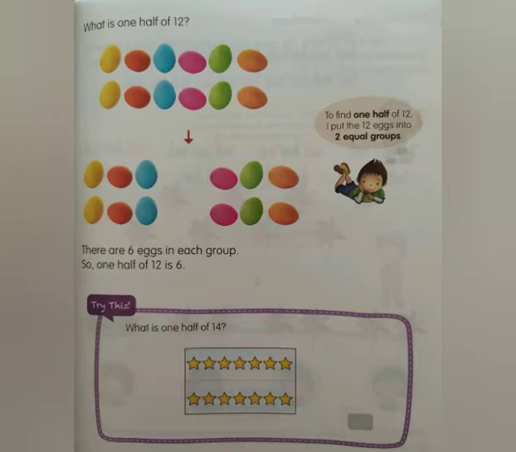Take a look at the bottom question. There are 14 stars and they've been divided in half. How many are there? You ready? 7. So 2 times 7 makes 14, or we could say 14 divided by 2 makes 7.